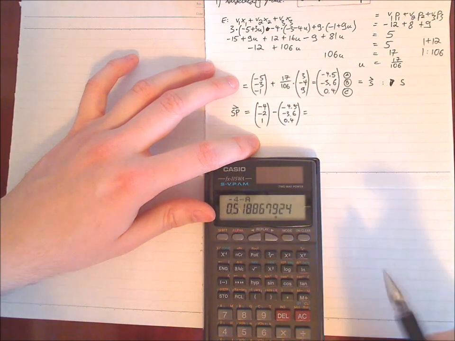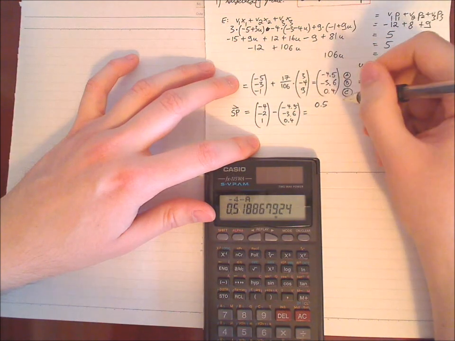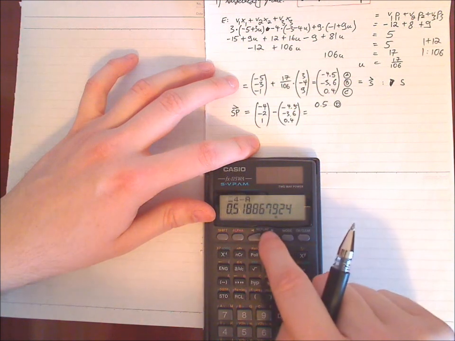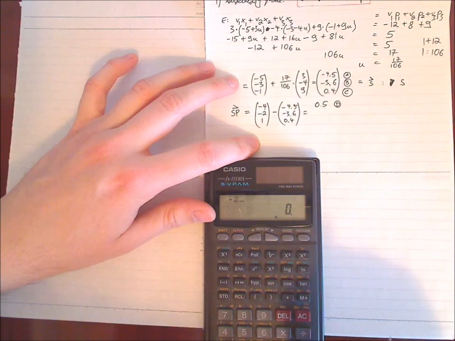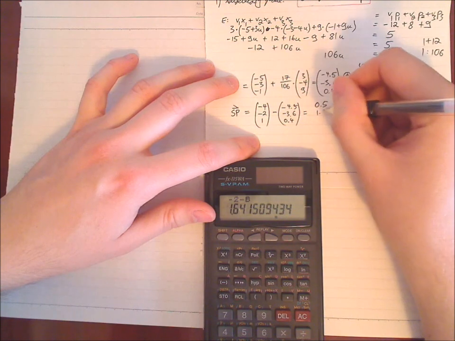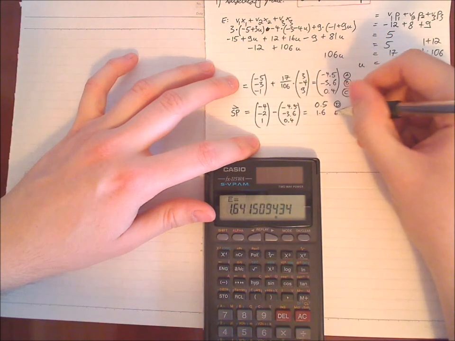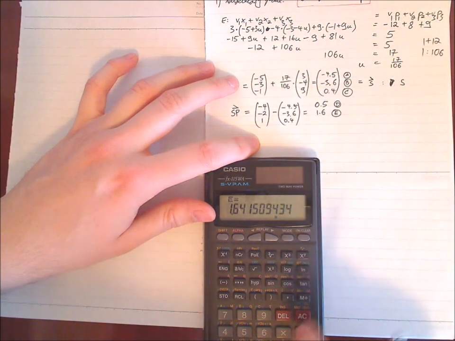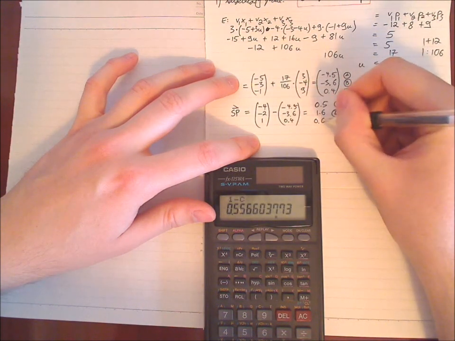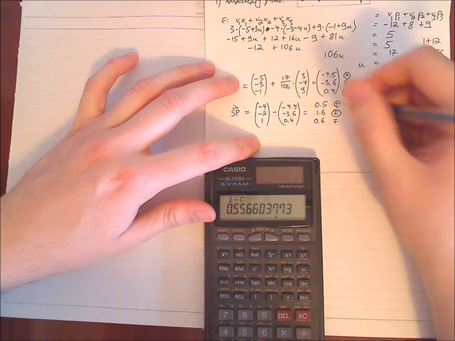Minus A, which is 0.5 something. And we store it in D. Then we calculate minus 2 minus B, which is 1.6 something. And we store it in E. Then what else? We have 1 minus C, which is 0.6 if we round, 0.5 something, which we store in F.